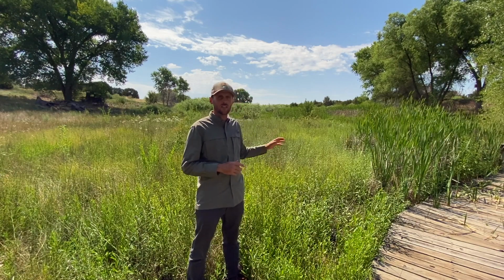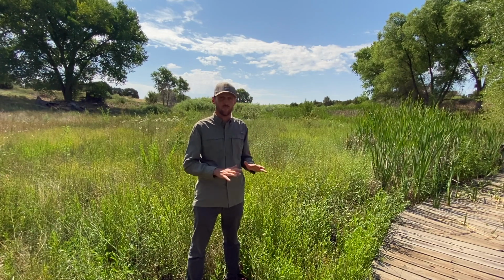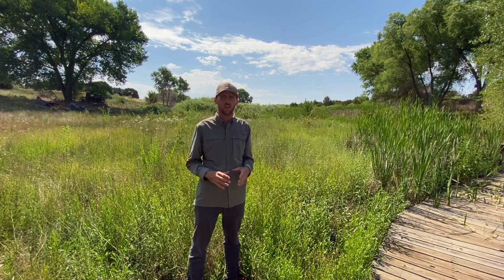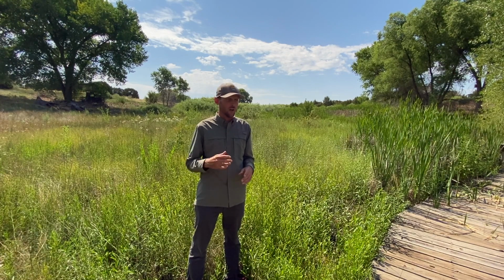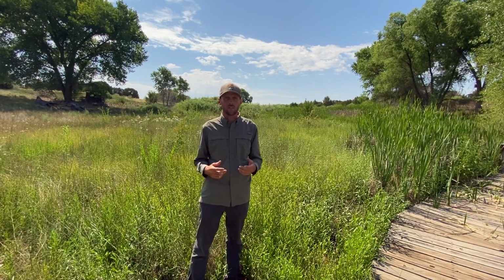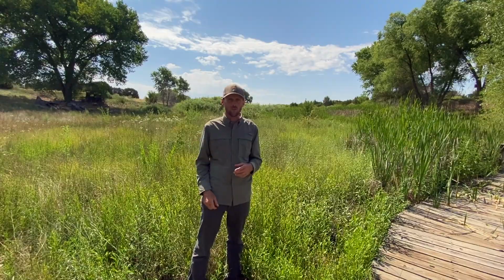So this site is actually mitigating the impacts of flooding for people downstream. Any excess water that's coming through here will be slowed down, infiltrate into the soil, and recharge the aquifer through this area, and again makes it more resilient to periods of drought downstream.